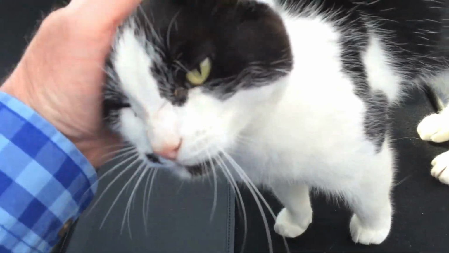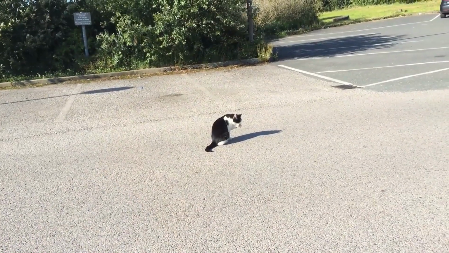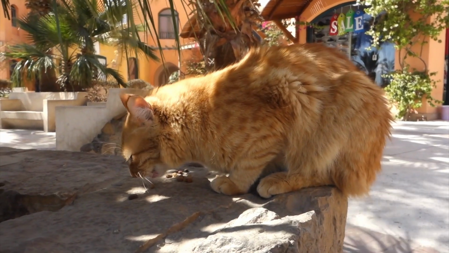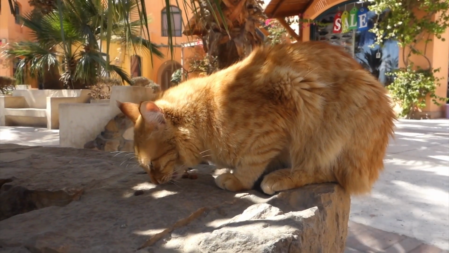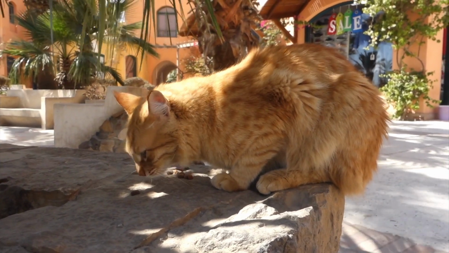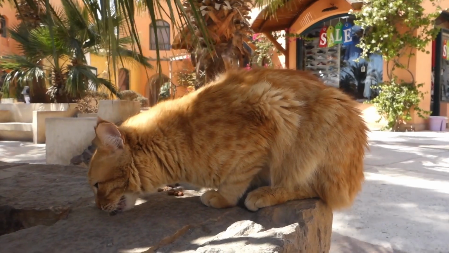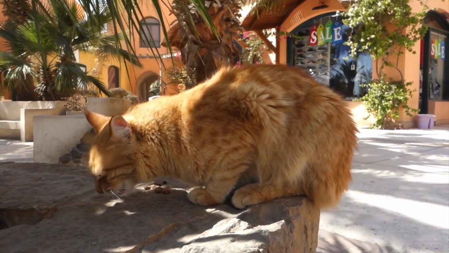Infectious diseases. Feline leukemia virus, FeLV, a retrovirus that weakens the immune system, making cats more vulnerable to other illnesses. Feline immunodeficiency virus, FIV, another retrovirus that impacts the immune system, similar to HIV in humans.